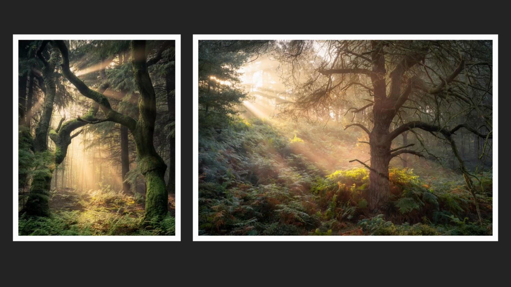The image on the left is potentially one of my best known images, I think. It's called Guardians of the Forest, which was taken in Snowdonia. And the one on the right is called Forest Bathing, named after the Japanese practice of Shinrin-yoku. Now, don't be fooled. Conditions like this are extremely rare, particularly in my local area.